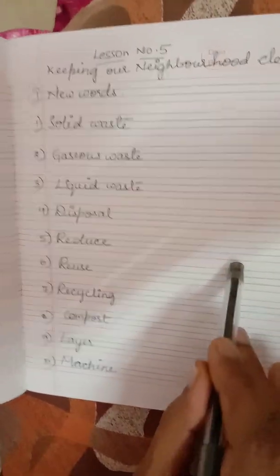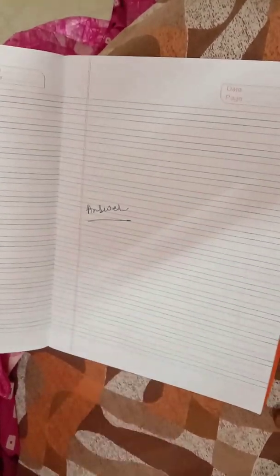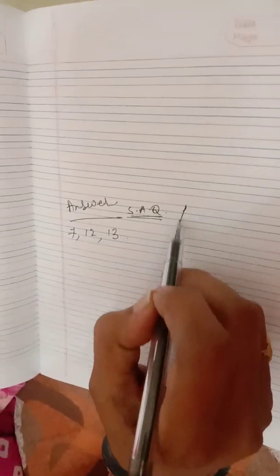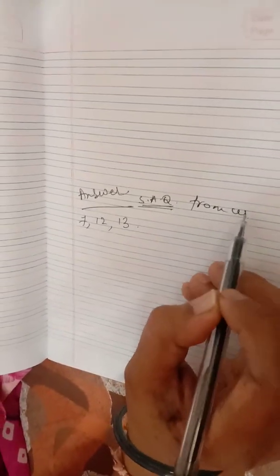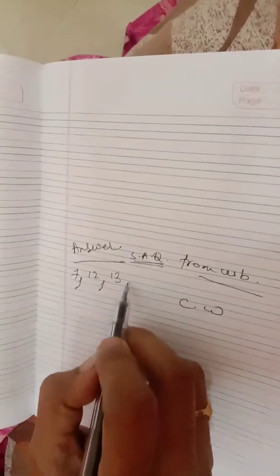You have to draw the line with the scale. Yes, you have to write here, turn the page, draw the line and write here 1, 2, 3, 4 times, and you have to write the answers from the workbook. You have to write the short answer questions, children, from the workbook in classwork. 7th one, 12th one and 13th one. These answers you have to write in the classwork.